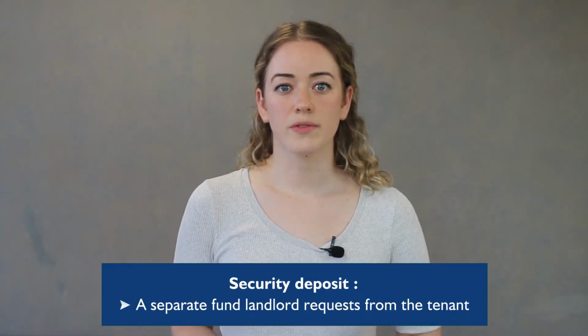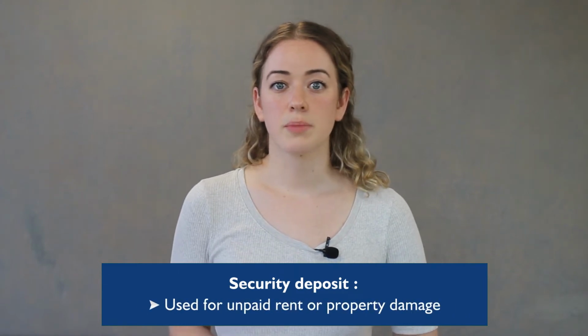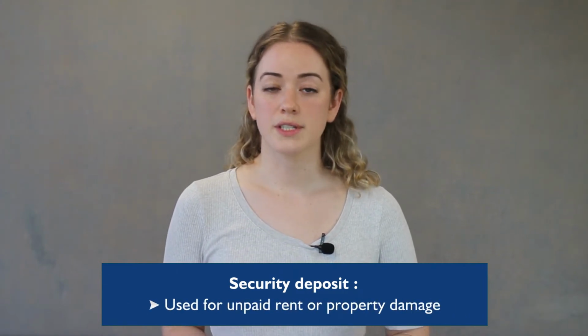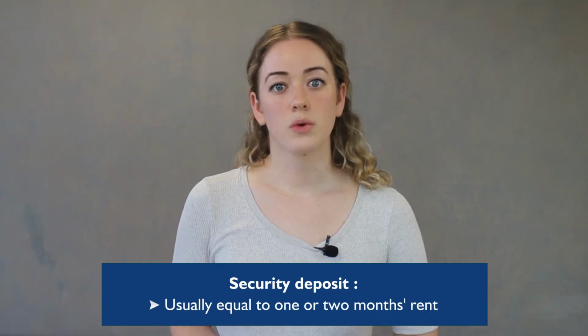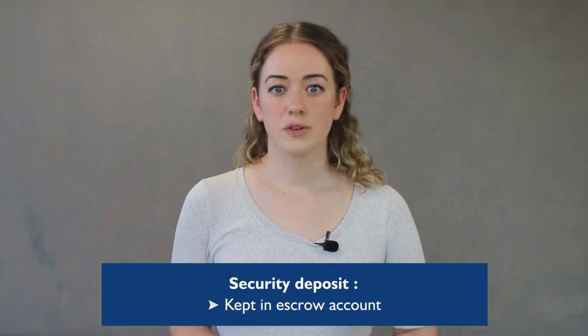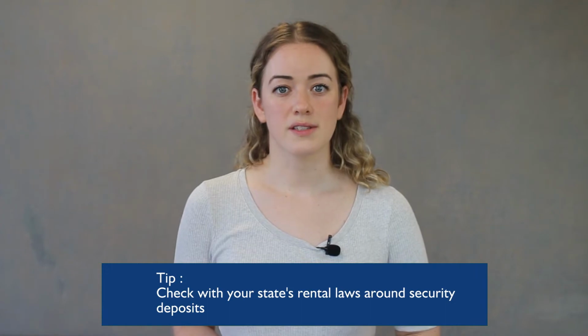Security deposit. A security deposit is a separate fund that the landlord requests from the tenant, and these funds may be used to pay for unpaid rent or damage to the property. In most cases, this deposit is equal to 1 or 2 months' rent and kept in an escrow account for the tenant. It is best to check with your specific state's rental laws on security deposits as they do vary by state.